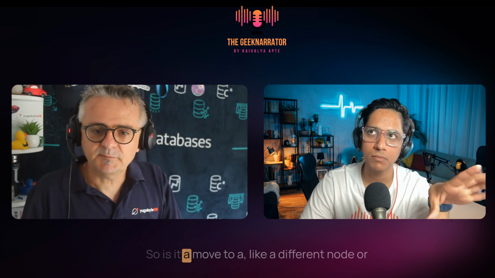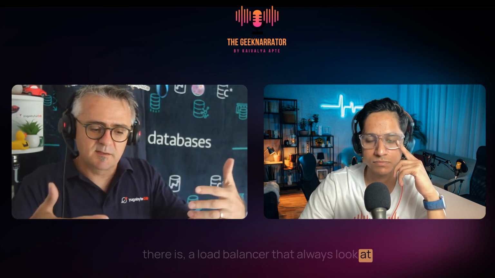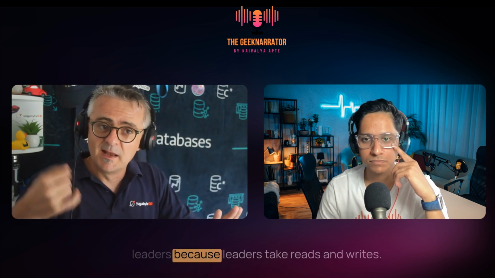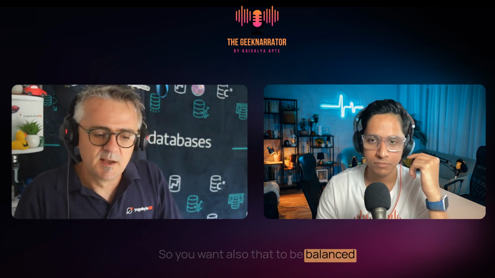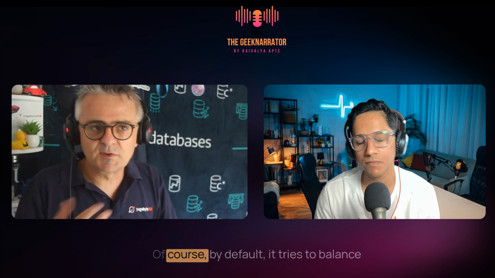Okay. So is it a move to a different node, or is it just a different tablet, a logical separation between the two? There is a load balancer that always looks at the tablets to see if they are balanced in the number of tablets, but also in the number of leaders, because leaders take reads and writes. So you want that to be balanced too.